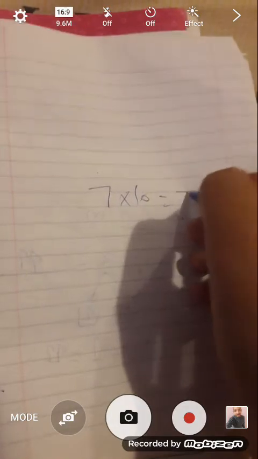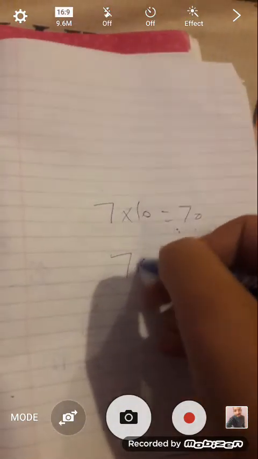Today you are going to learn a new lesson, which is using the times table of 10 to solve any number times 9. For example, if I have 7 times 10, it's very simple. 7 times 10 equals 70. What if I want 7 times 9?